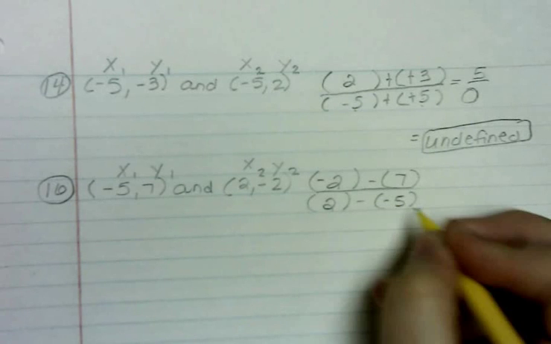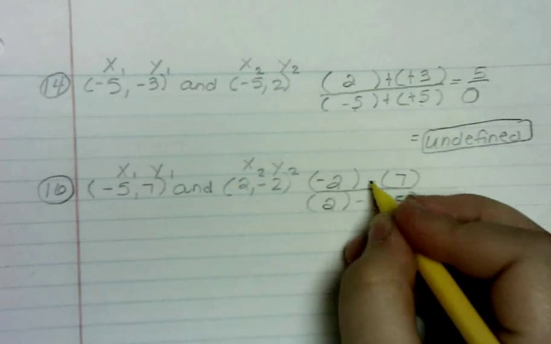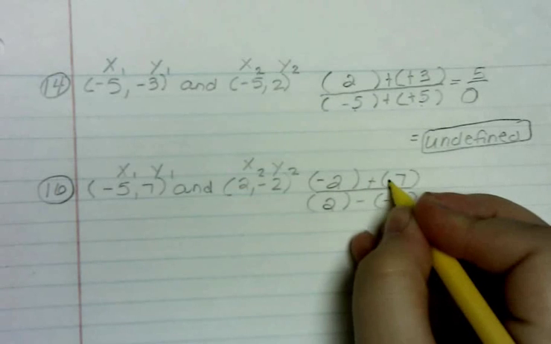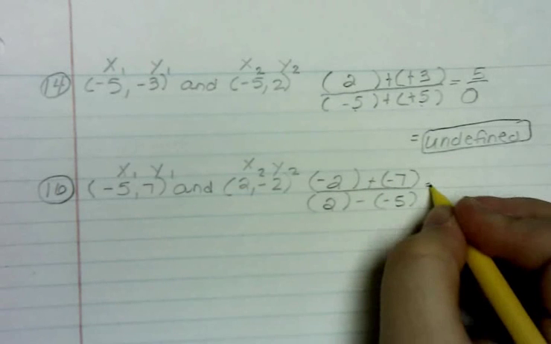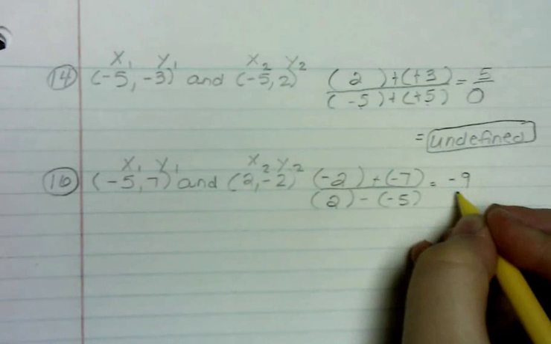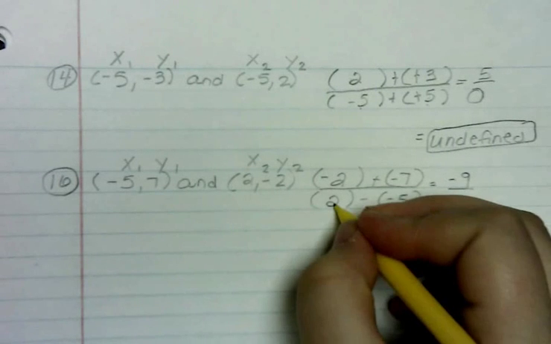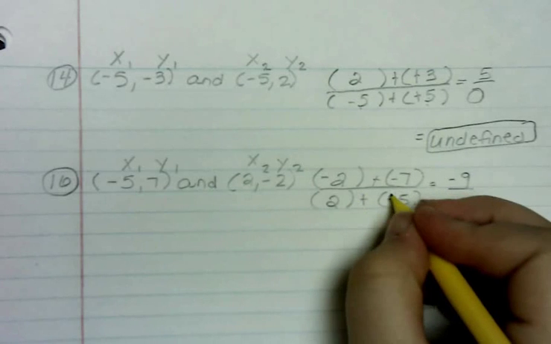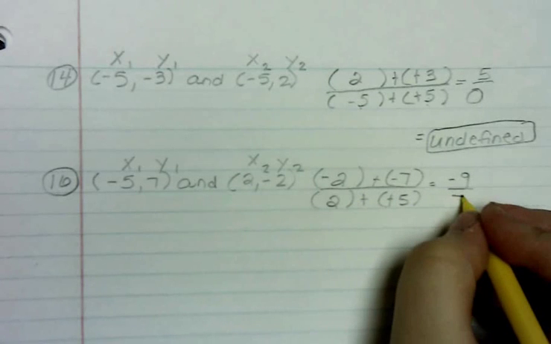So now I'm going to keep, change, opposite, which will give me -9, and then I'm going to keep, change, opposite, which gives me a +7.